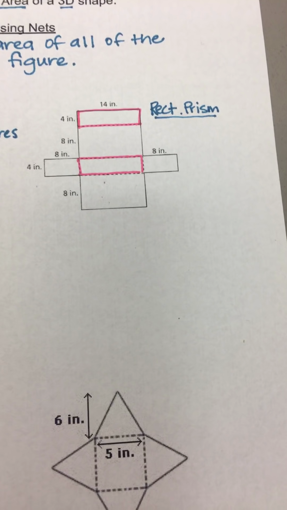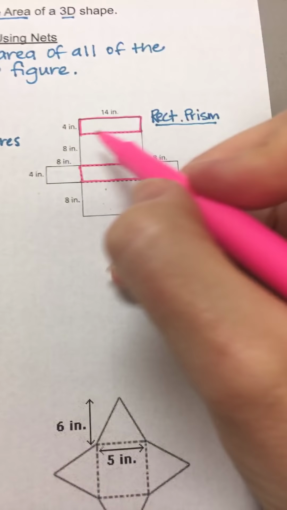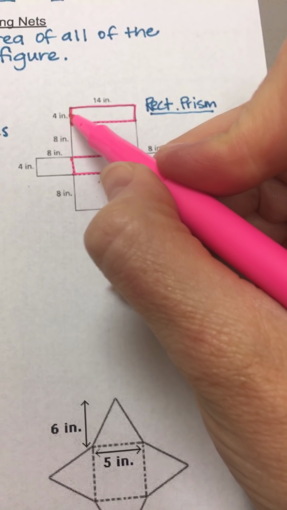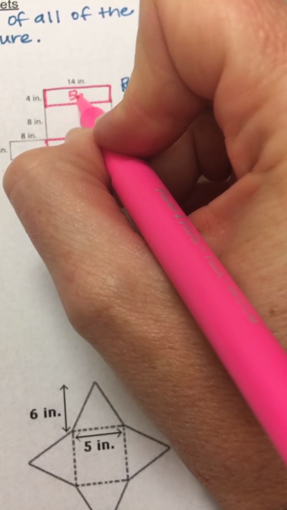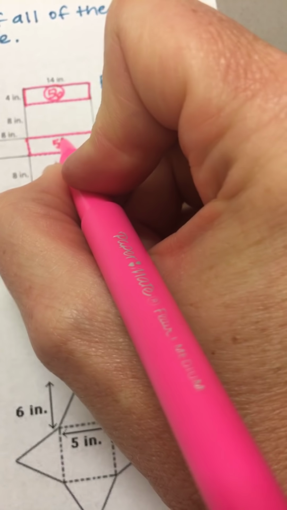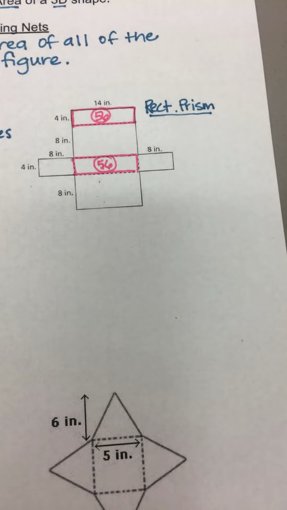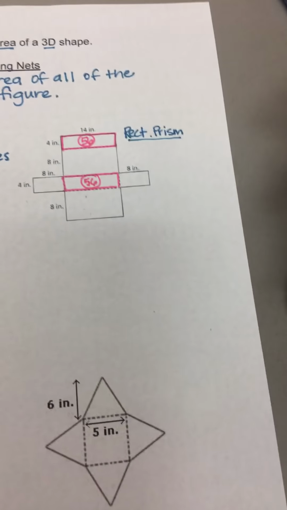And those are just rectangles. So to determine the area, I'm going to do the length times the width. So it's 4 high and 14 long. So 4 times 14 gives me an area for those two of 56. Okay, let's switch colors because I don't have any more that look like that one.